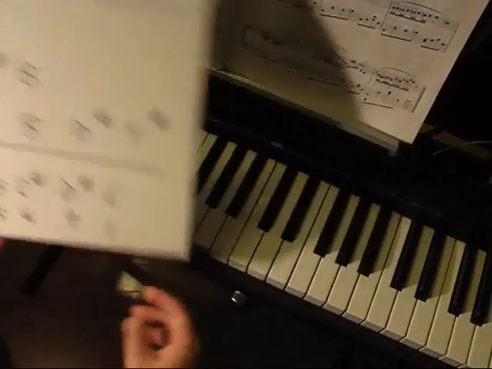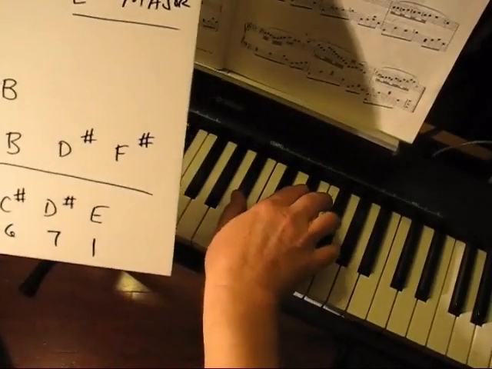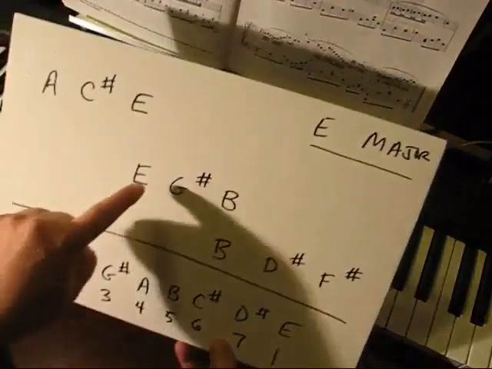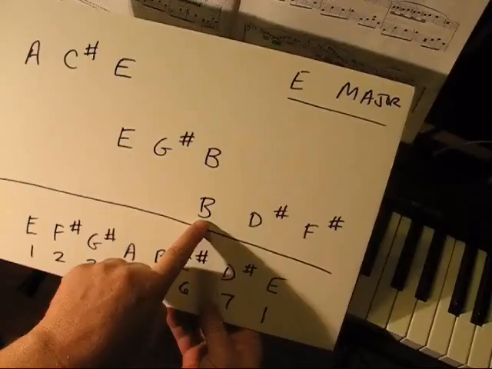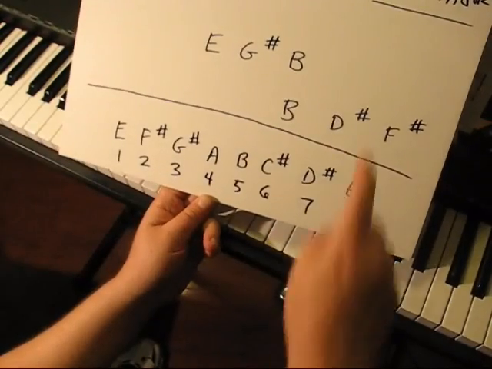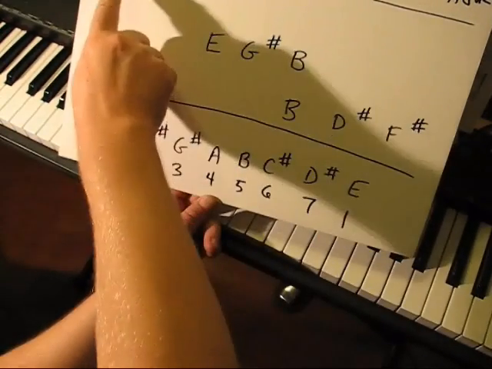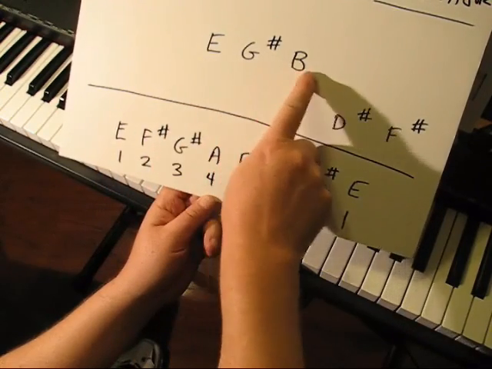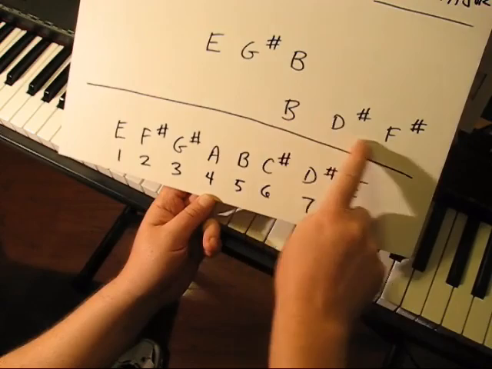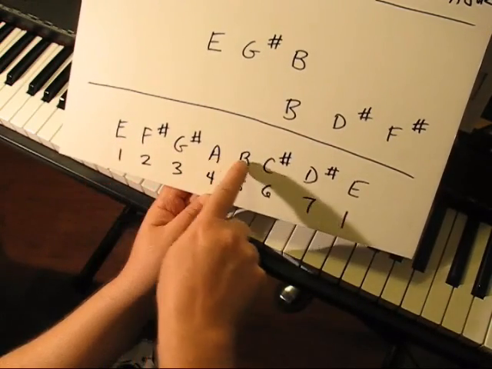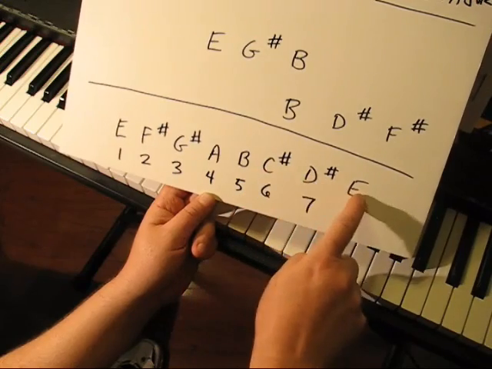Our 5 chord is going to be B, D sharp, and F sharp. Okay, so we've got the 1, the 4, and the 5. With our 1, 4, and 5 chords, we can build our scale on E major. Again, we had the 4 chord A, C sharp, and E, the 1 chord E, G sharp, and B, the 5 chord B, D sharp, F sharp, and we get our scale: E, F sharp, G sharp, A, B, C sharp, D sharp, and E.